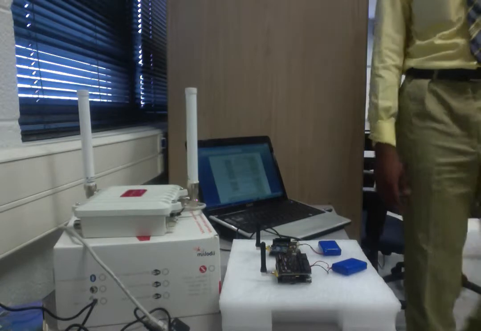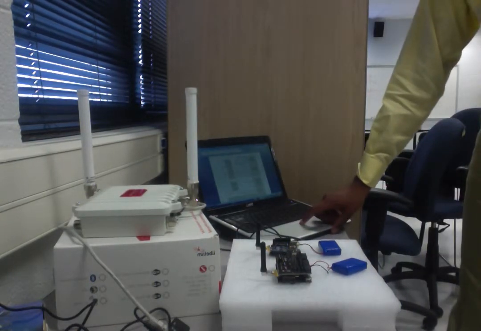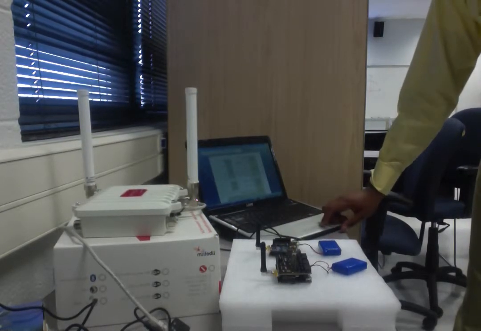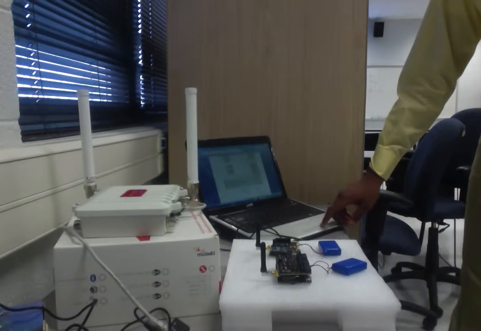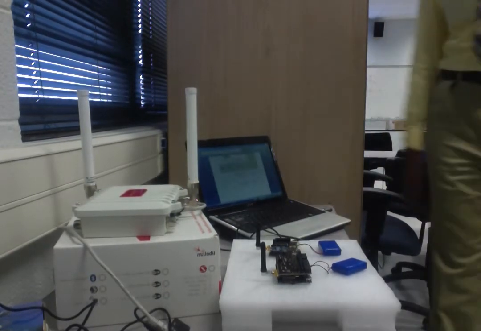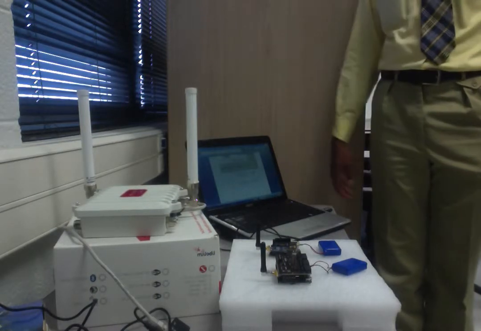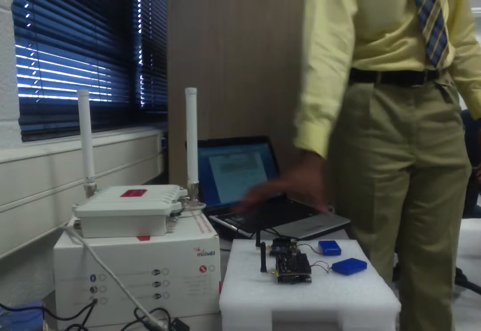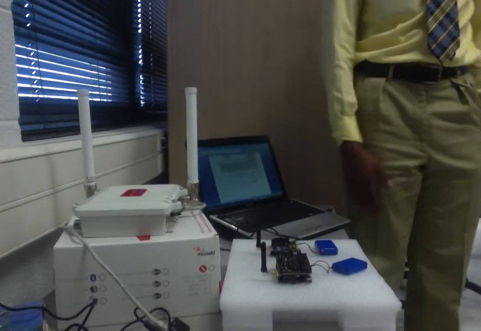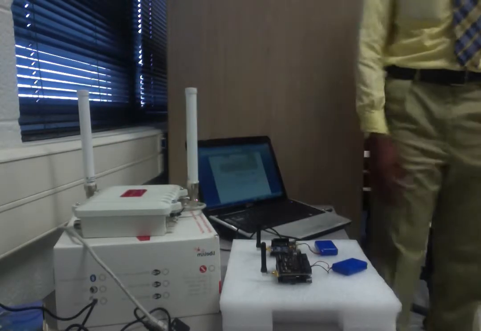All right, so our first step in the process is to set up and power on the network. Our network would just consist of, right now, 2 Zigbee devices: this Zigbee device, which is a WASP mode, and an actual coordinator of the wireless sensor network.